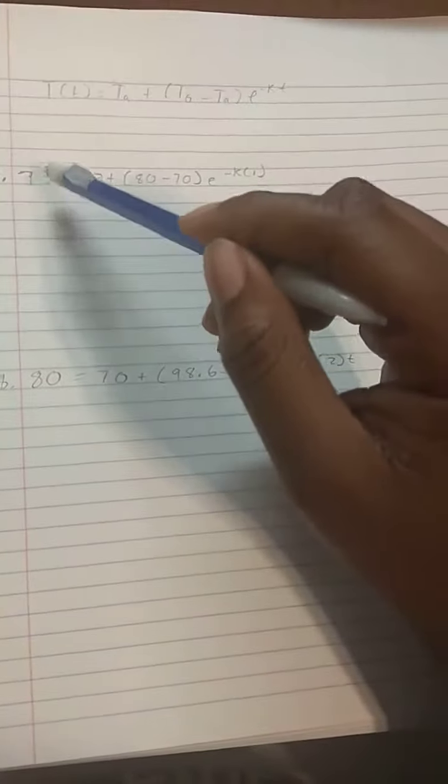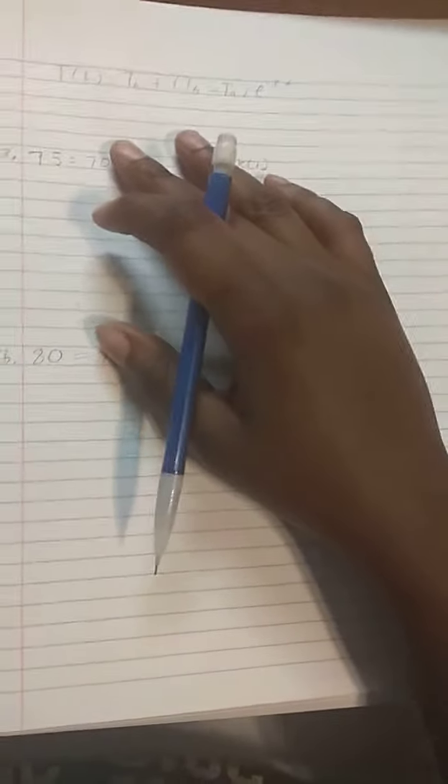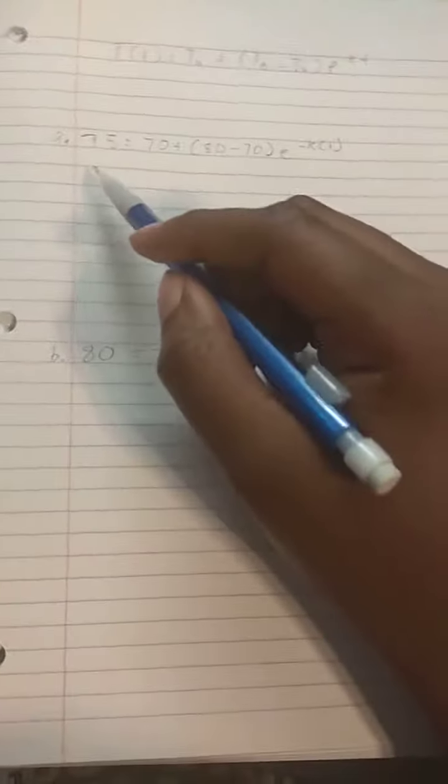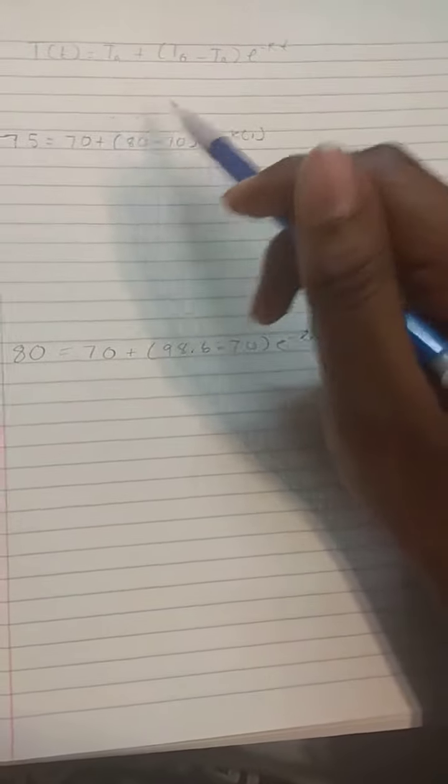We're going to plug in 75 because we're going to be using time as 1, because at 6 p.m. it was technically 0, because that's when they found him. So that's when they started counting. So at 7 p.m. it's going to be 1 hour past that initial time. So it was 75 degrees at 7, and then the room temperature was 70, and the temperature of the body was 80. And then we're going to solve this so that we can figure out K.